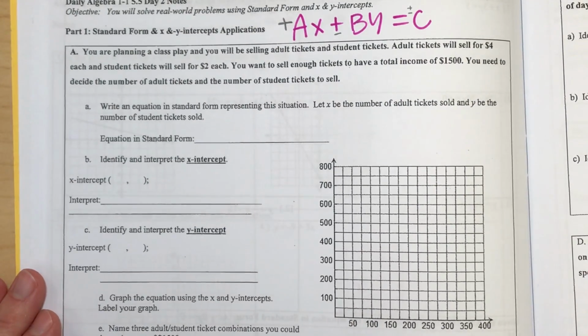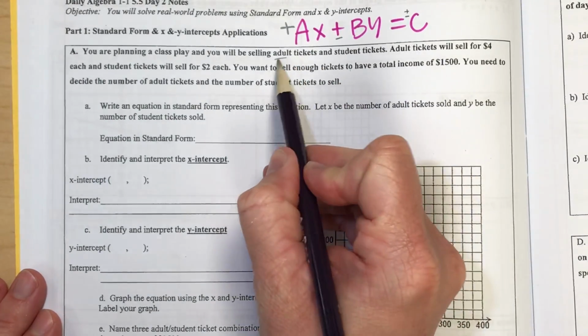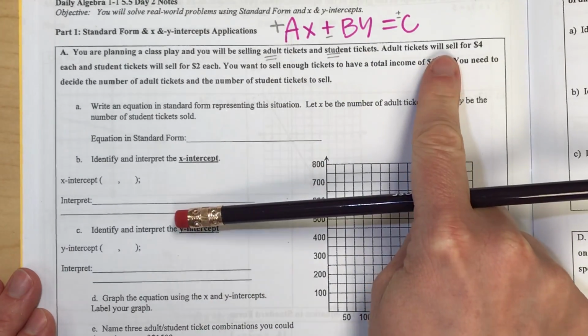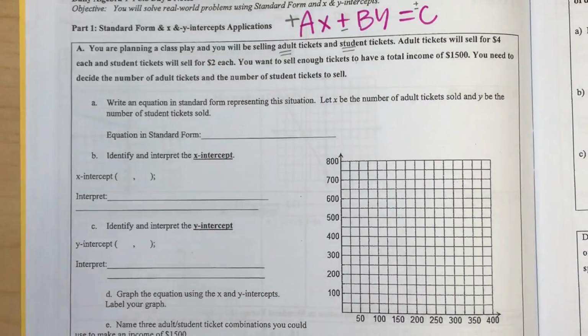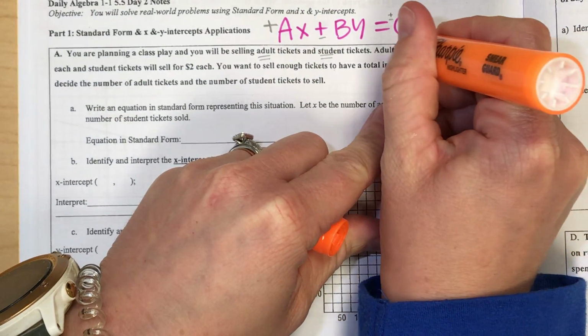It says you are planning a class play and you will be selling tickets, and those tickets are going to be adult tickets and student tickets. Adult tickets will sell for $4. I'm going to highlight that because that's probably going to be very important information.